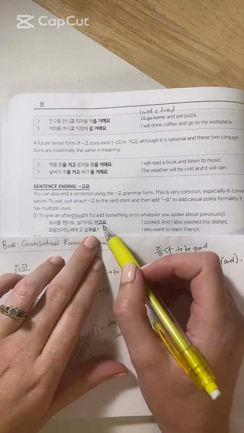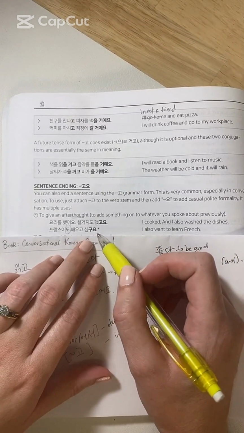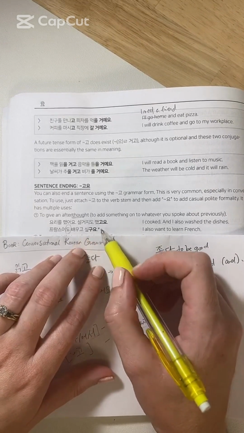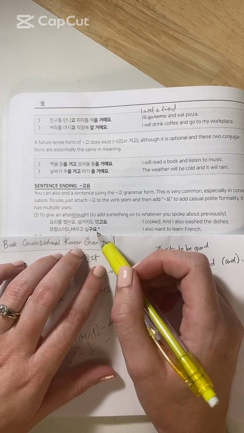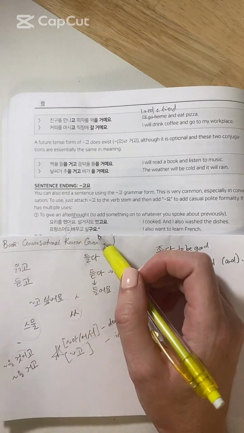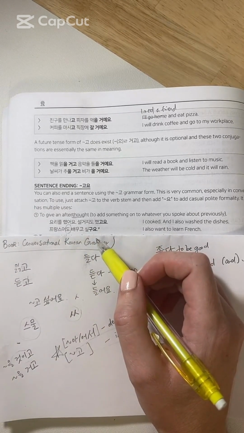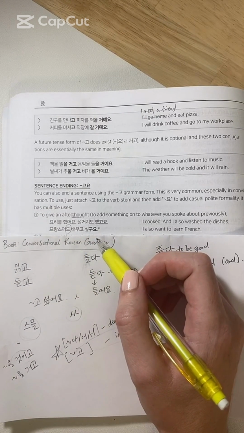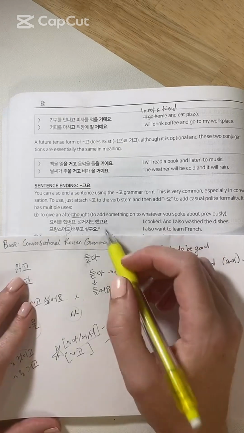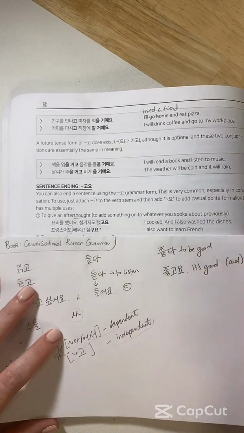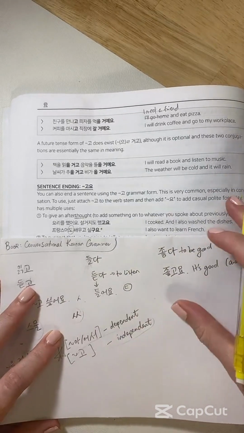So when it changes from 고요 to 구요, it just makes it sound a little bit cuter, kind of. It's kind of easier for the mouth to say. 안녕하세요, 태국 사람입니다. Oh, hello. And it's very common to see this change happen, but it means the same thing.